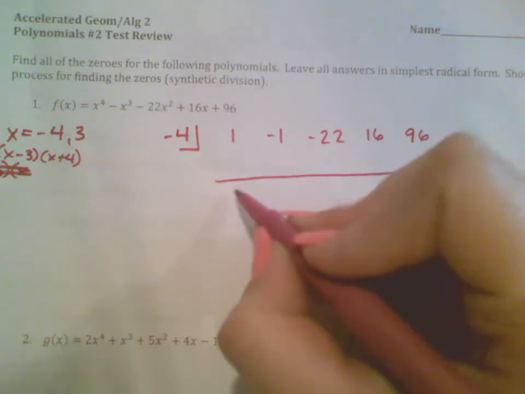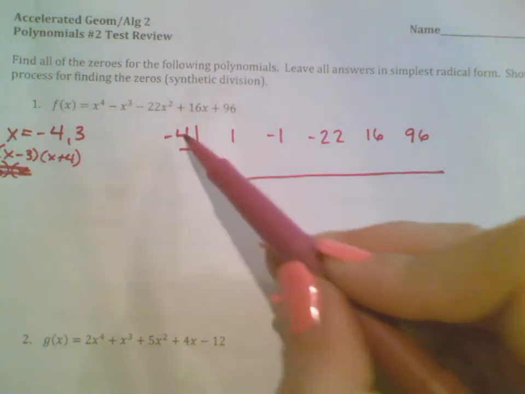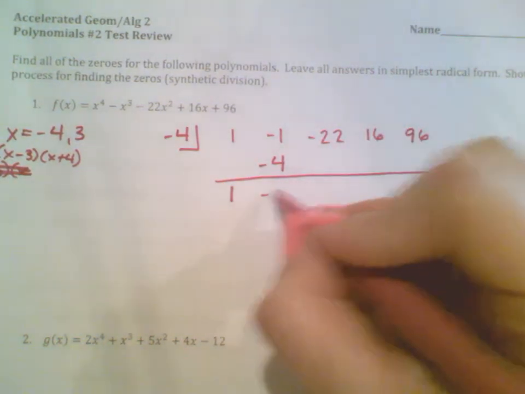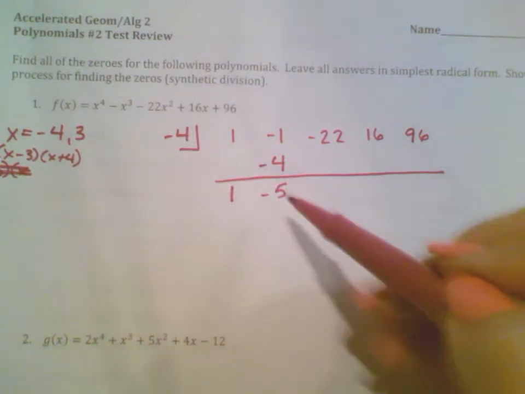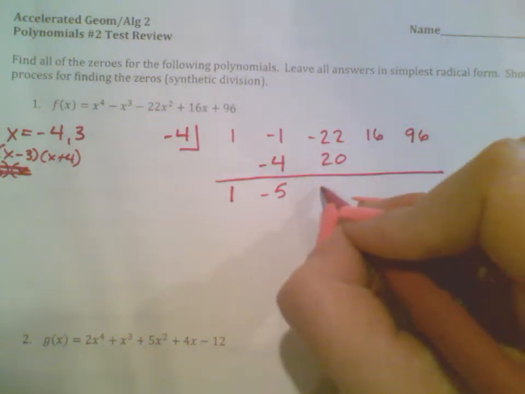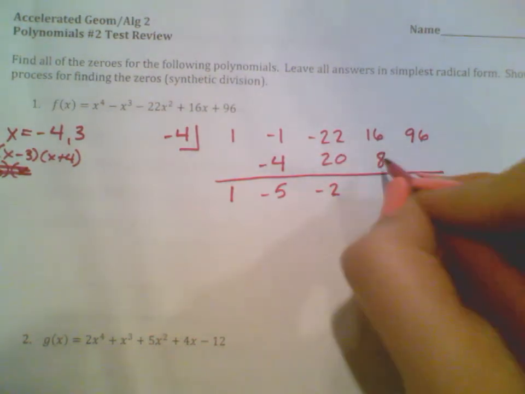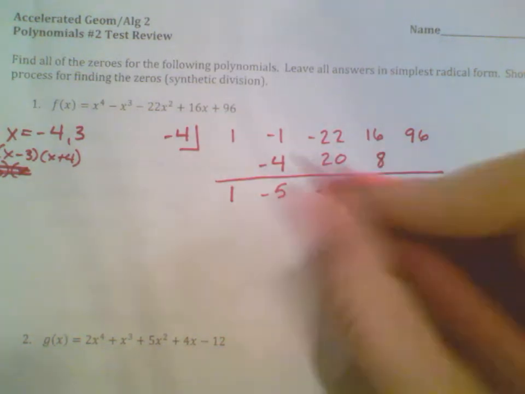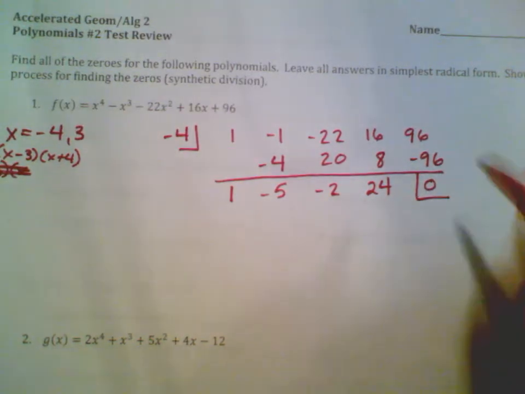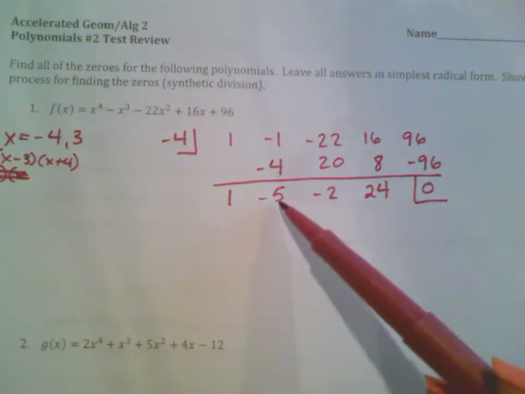So the first thing you do is you bring down that first term. Then you're going to multiply this number here by this term and set it here. So -4 times 1 is -4. Now we will add these terms together. -4 plus -1 is -5. Multiply -5 and -4 together to get 20. Then I'll add negative 22 plus 20 is negative 2. Multiply those together, and negative 2 times negative 4 is 8. 8 plus 16 is 24. And 24 times negative 4 is negative 96. When I add these together, I get 0. And remember, that last placement is your remainder. This is your constant, x, x squared, x cubed.